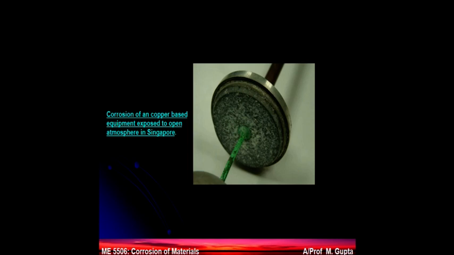Similarly, here is one more component. It is made of some kind of copper alloy. Mostly people use brass, and brass is nothing but copper plus zinc. So all these copper based materials show the green rust. You see, this is a green rust.